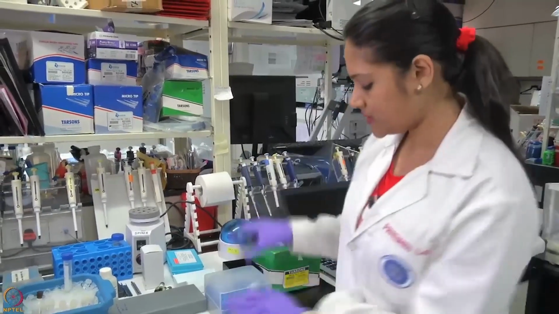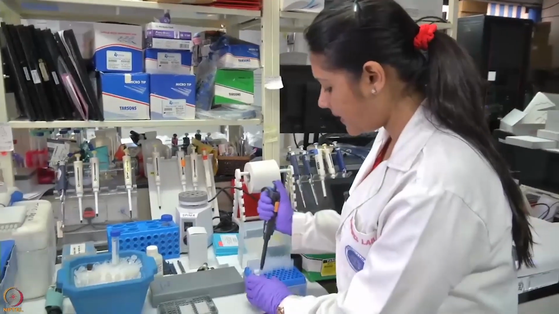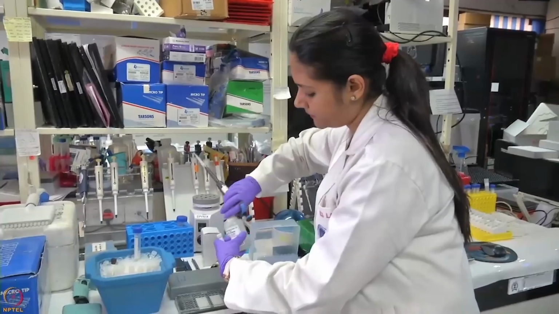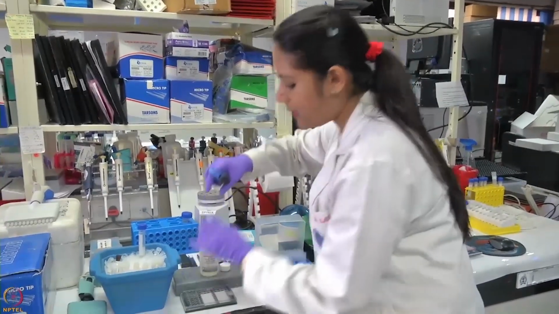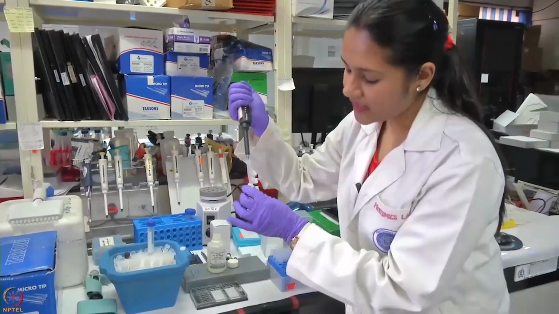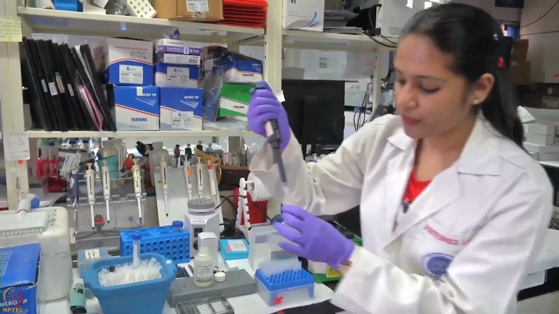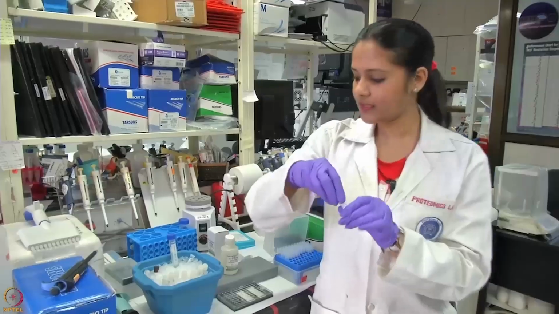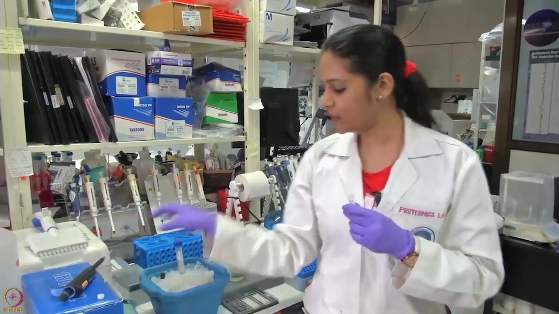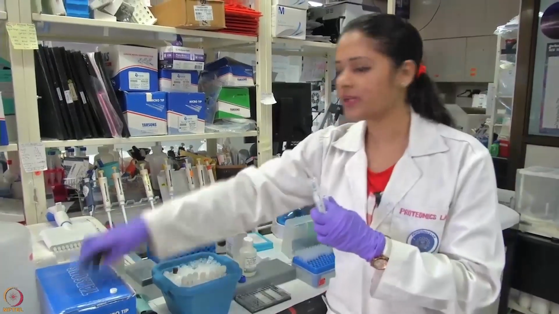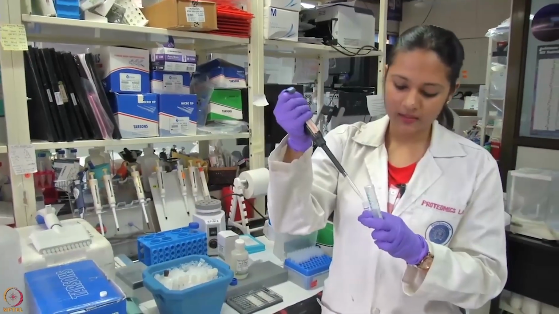So what I'll do first is I'm going to take 1 ml of blocking buffer and add it to my E. coli, which is in the powdered form. So I'm adding 1 ml of the blocking buffer into the E. coli lysate, and I'm going to mix it really well. This E. coli lysate, which is 1 ml, I'm going to add it to 9 ml of blocking buffer. So this is going to give me 10% E. coli lysate in blocking buffer.